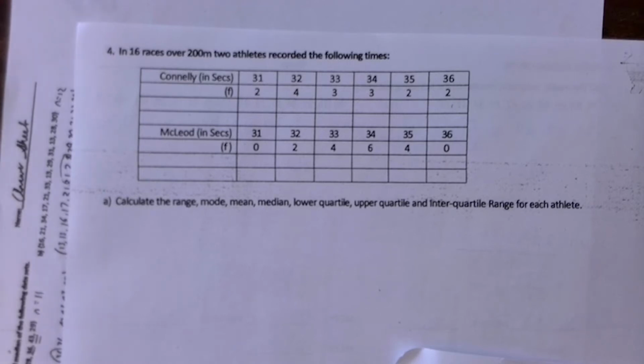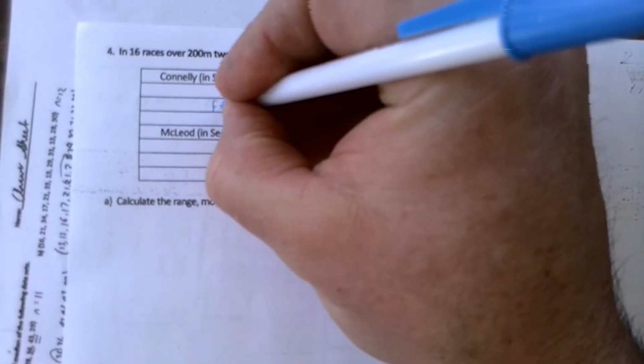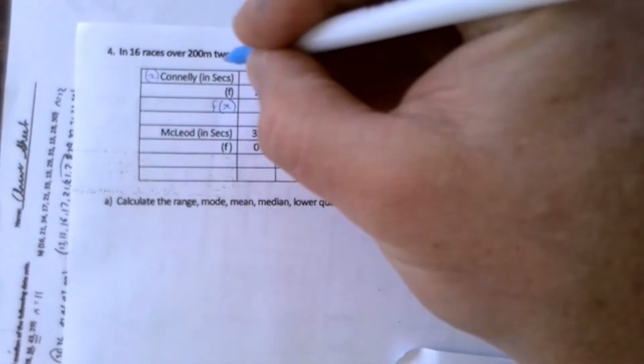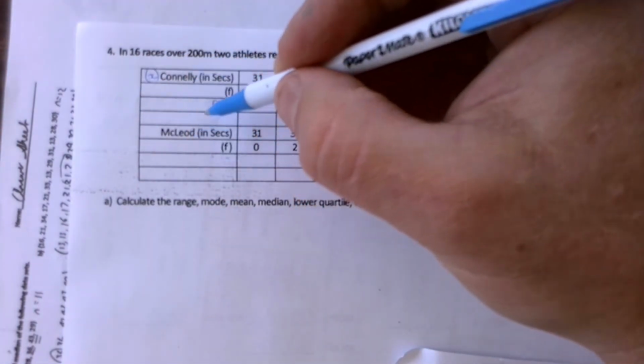Question 4 is just another frequency distribution table, except this time it's arranged horizontally. It looks a bit different, so it sometimes gets confusing. So what we need to do is provide a bit more information. We need an FX column, a frequency times the score. The score is the time that these two elite athletes, Mr. Connolly and Mr. McLeod, have got.